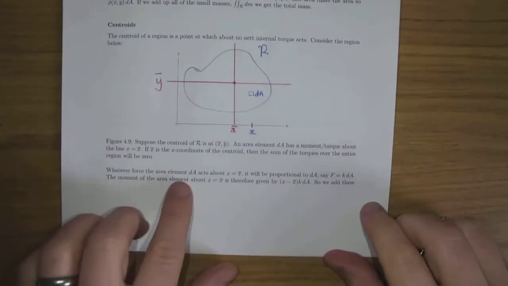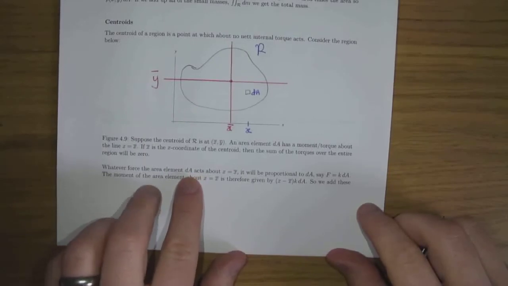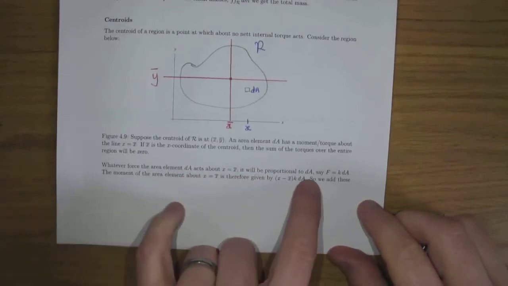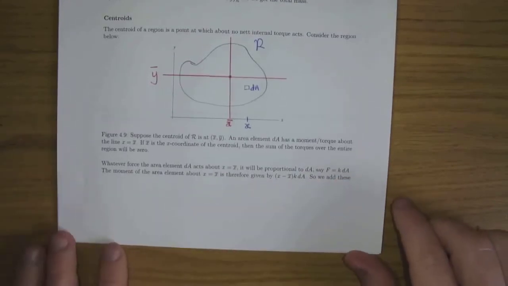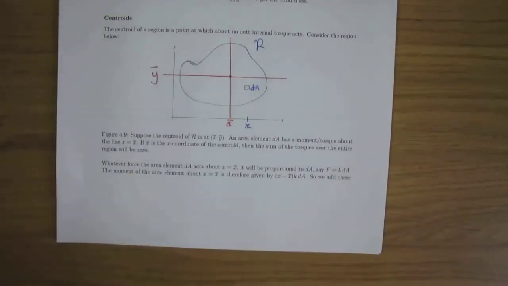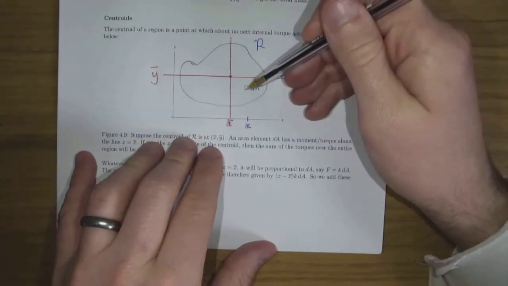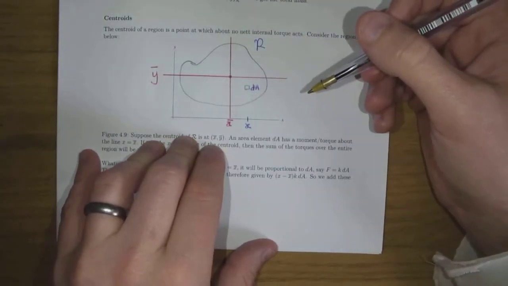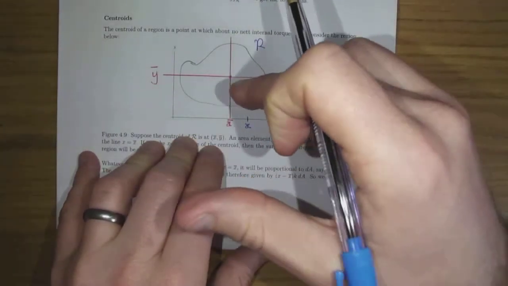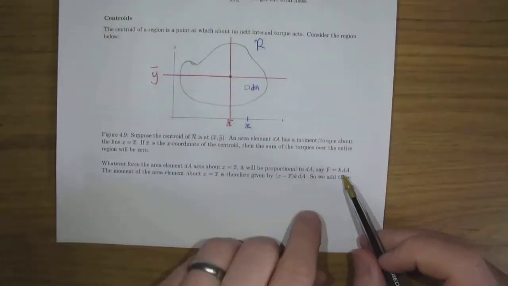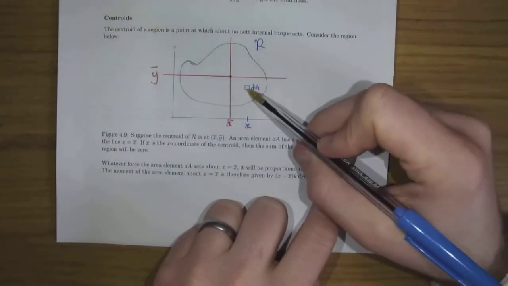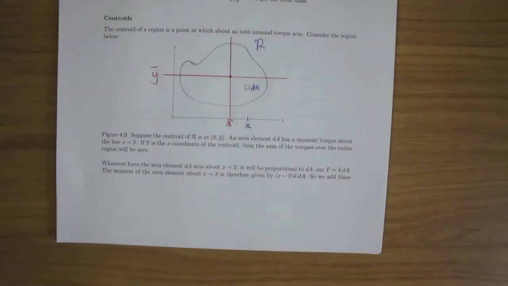Okay, so whatever force the area element dA acts with about x equal to x bar, it'll be proportional to dA. So I'm saying it's a constant times dA. Well, this is just saying, imagine this thing just sitting here. This thing wants to rotate. The force we're talking about is gravity, I think, in this one. So it's going down. It's going to be proportional to dA because it's going to depend on the density. If we're assuming uniform density, then gravity is mg, the force will be mg, and the mass of this is just proportional to the area if the density is uniform.